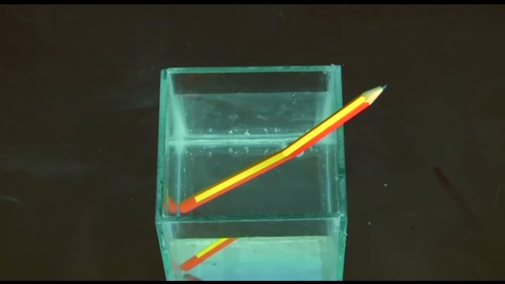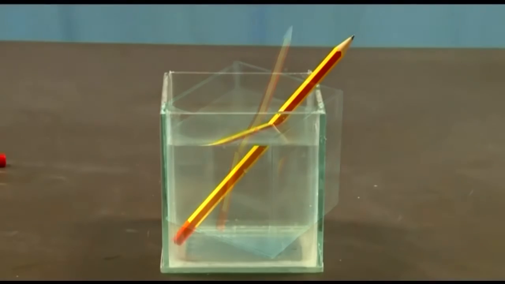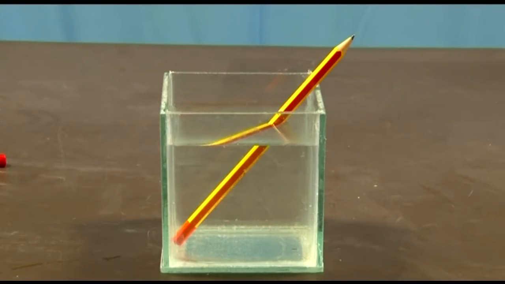This is the top view. Seeing from above the water surface, the pencil looks as if it is bent at the surface of the water. This is one view. We are seeing from some corner. This is another view. It seems that at the surface there are two pencils, two images at some angle, as if the pencil is splitting in two parts.